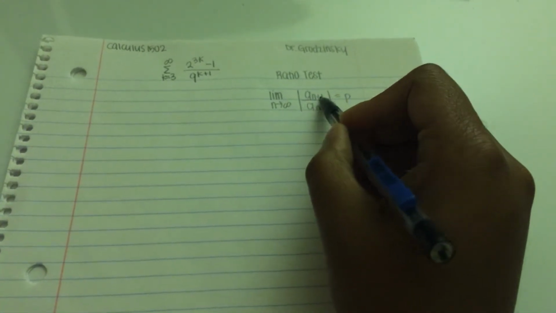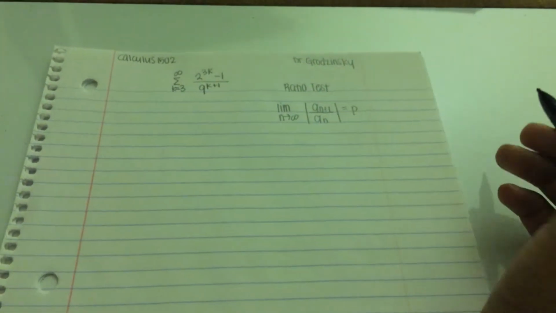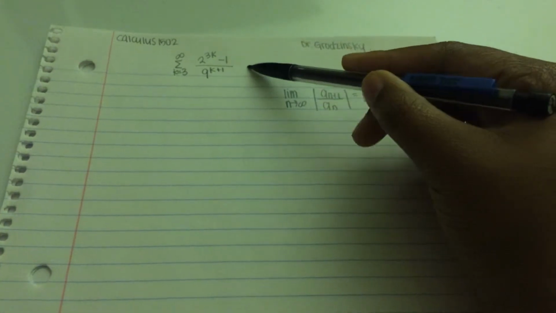So with that, you just take a sub n plus 1 and you put it in for k, and then you take a sub n and you also put that in for k. So going back to the original problem, I'll plug that in now.